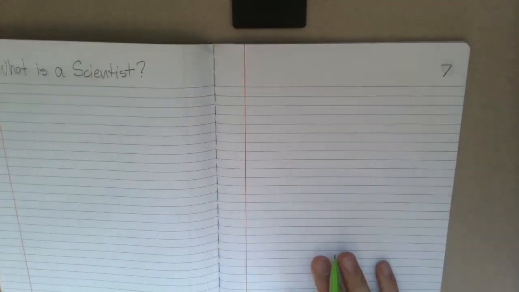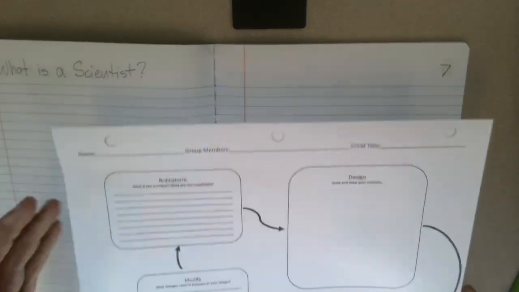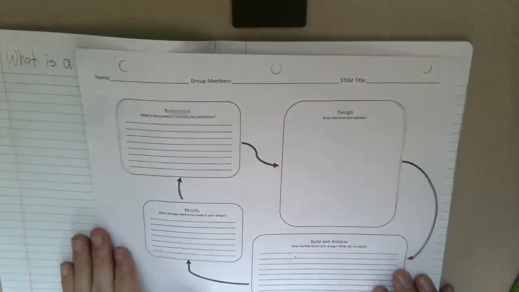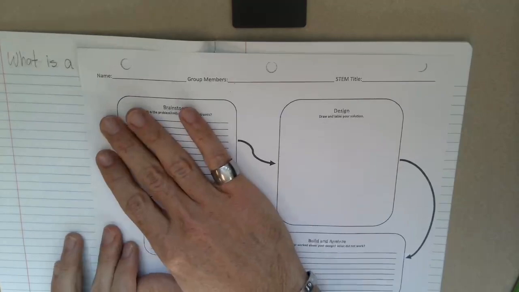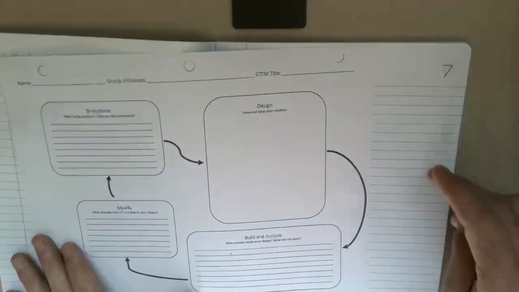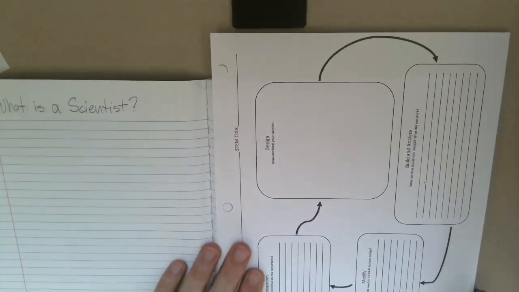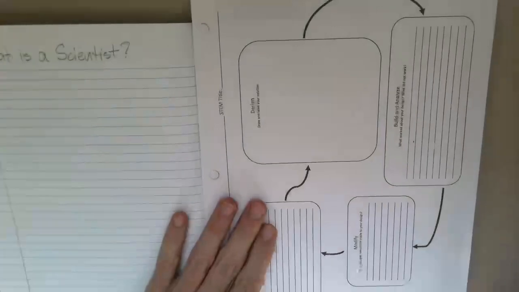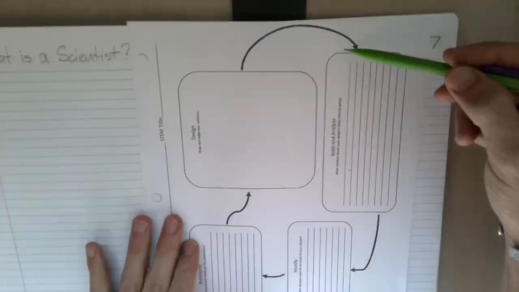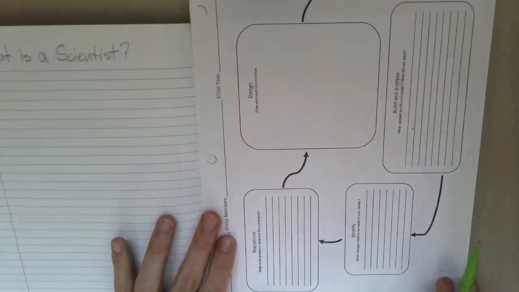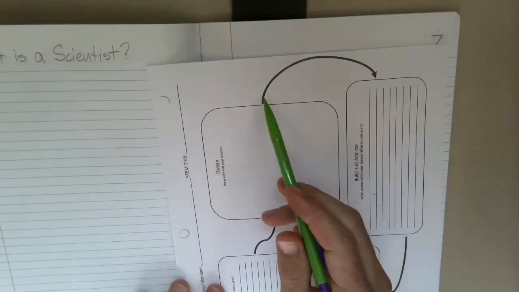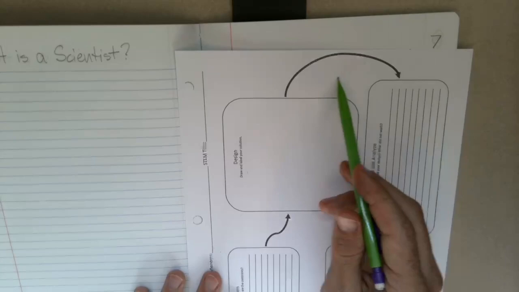For today's activity, we are going to be looking at the engineering process. So we want to glue this paper into our journal. But if you notice, this paper is much larger than our journal. So we're going to have to carefully cut around this outer edge here, like so, so that it fits inside of our journal. We'll need to trim this arrow off.